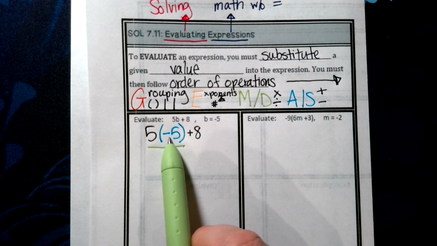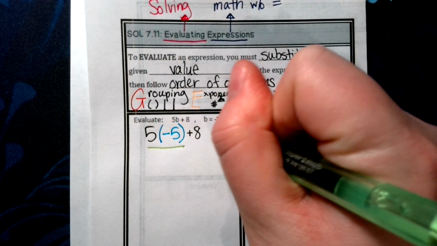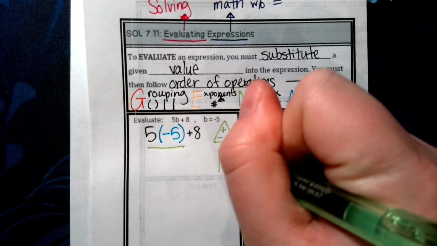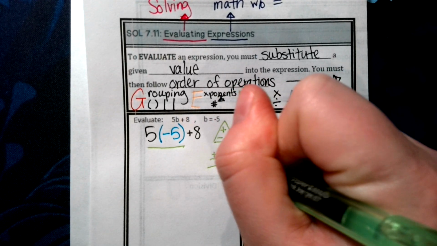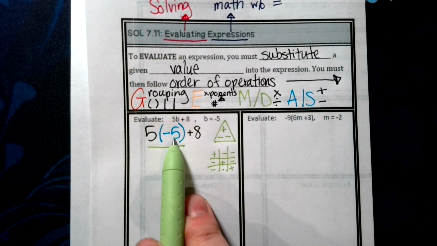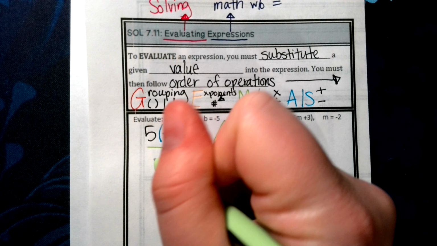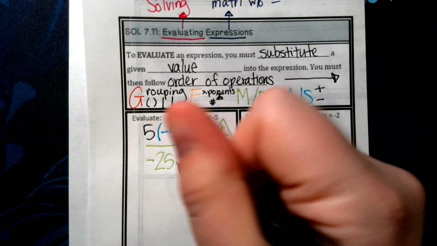So we need to take 5 times negative 5. Don't forget this pyramid or the tic-tac-toe to help you figure out, is your answer going to be positive or negative? A positive 5 times a negative 5 is going to give us negative 25.